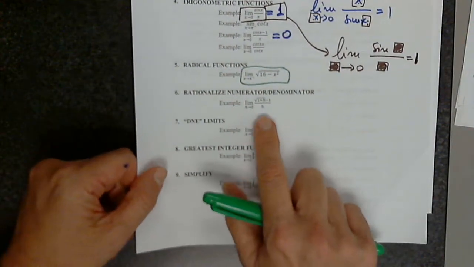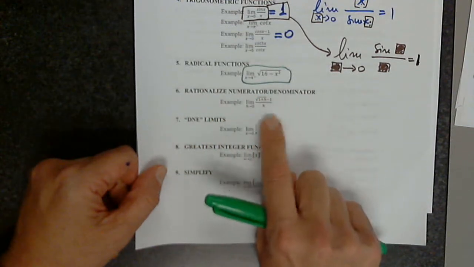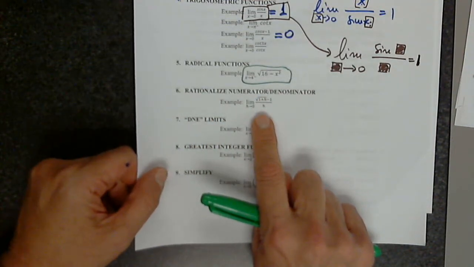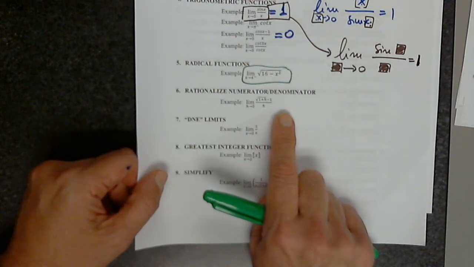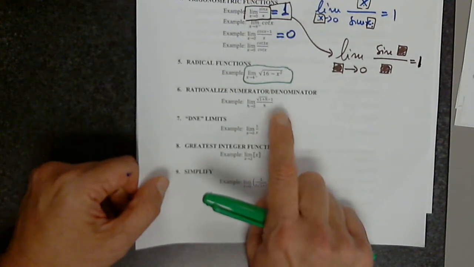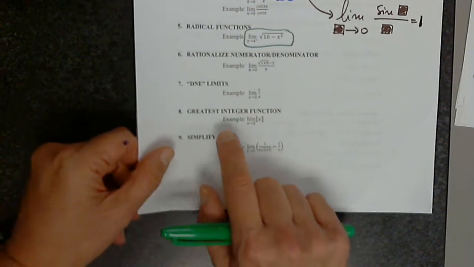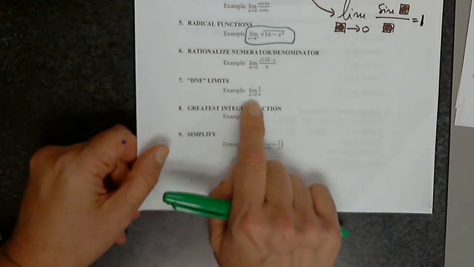Okay, the next one. We had this so many times, rationalizing numerator or denominator. In this case, numerator. I think we're okay with this, right? We rationalize the top with the square root of 1 plus h plus 1, top and bottom. Is this okay? Okay. Number 7.